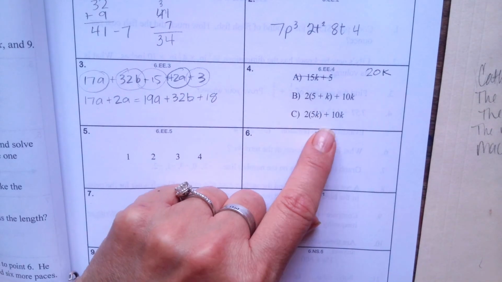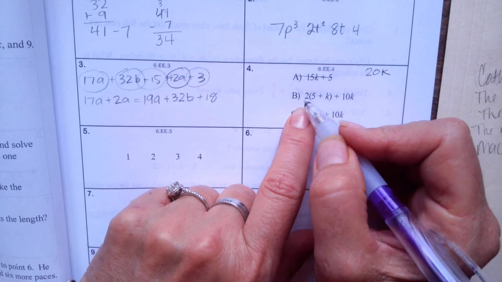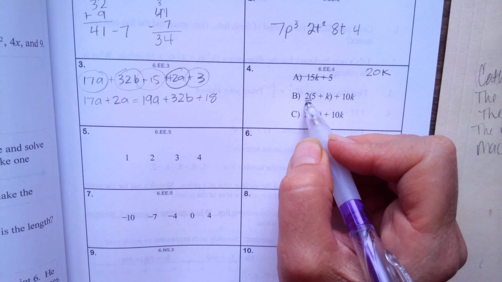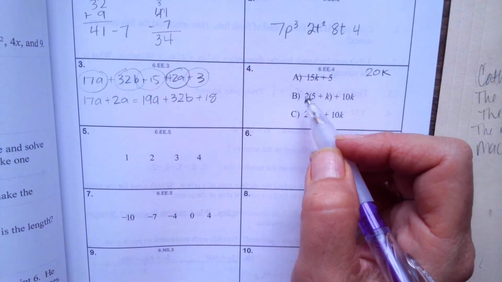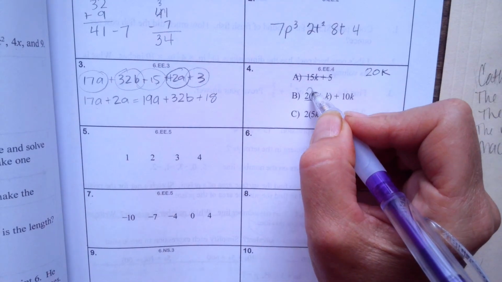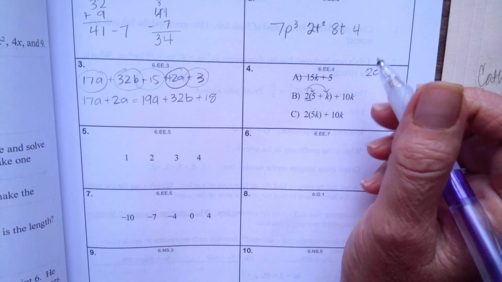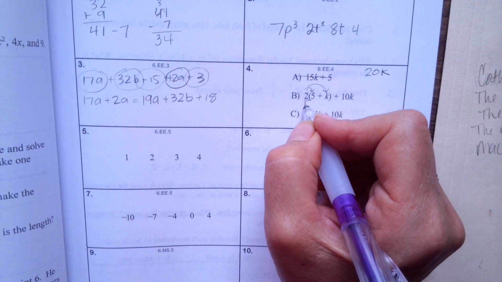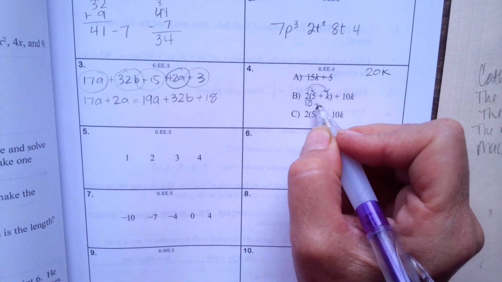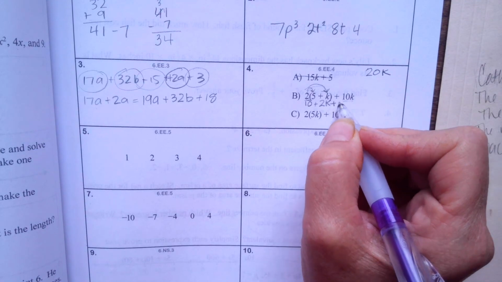For this one, we're going to do the thing that I talked to you about, the distribute. So this parentheses and this number are touching each other, right? There's a parentheses and there's a number right before the parentheses. That means we multiply anything outside of the parentheses to everything inside the parentheses. So 2 times 5 is 10, and then 2 times k is 2k plus 10k.